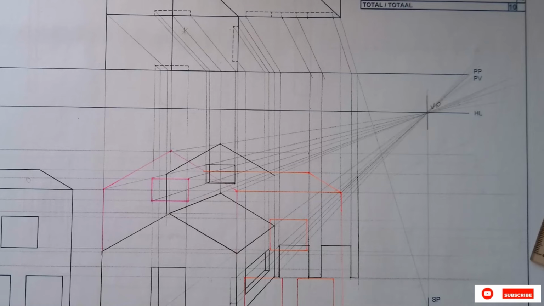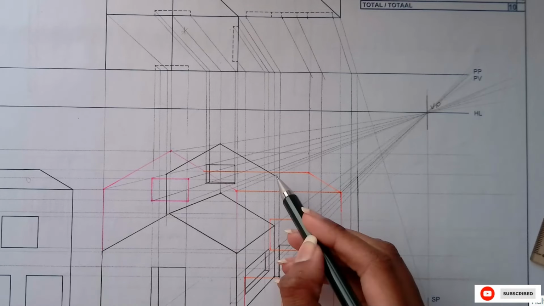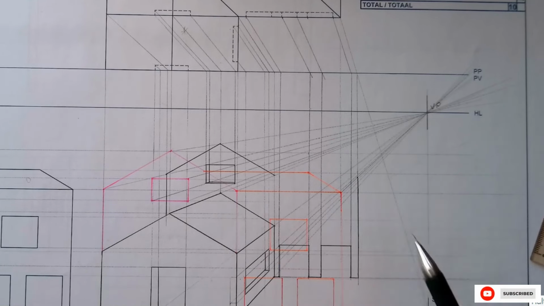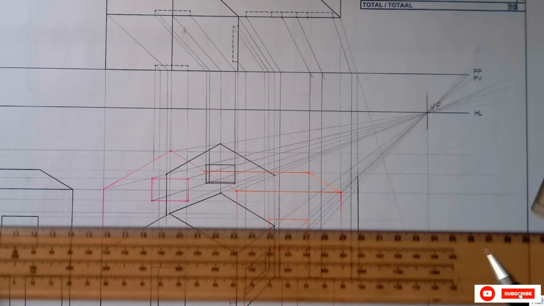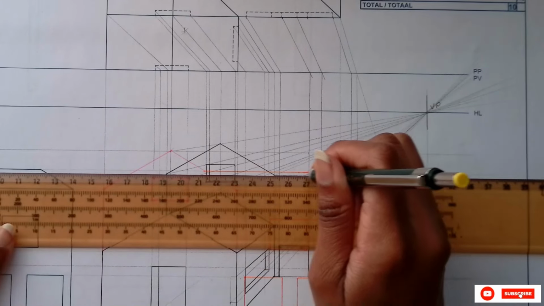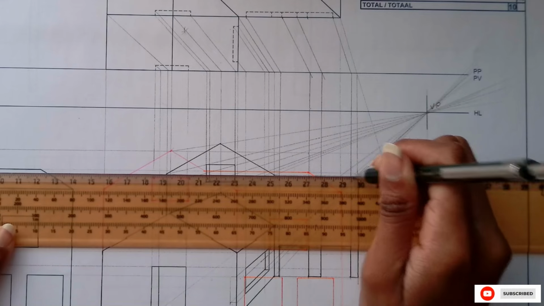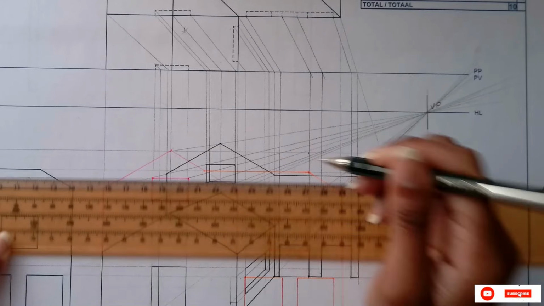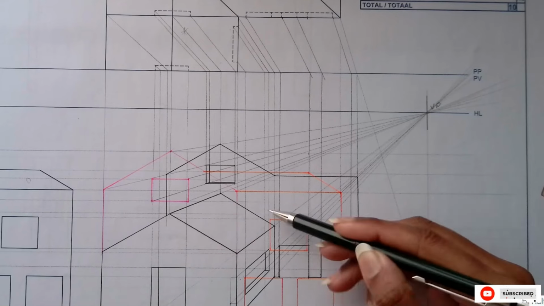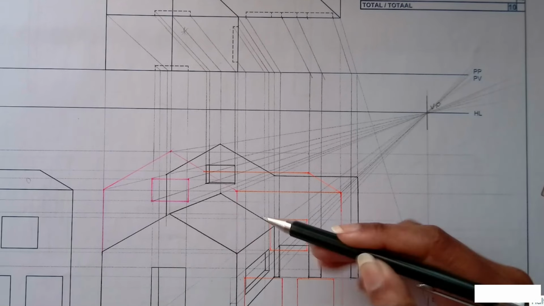And that means this piece will then go and join it. They should be in line. So you can see that our house is coming. Now for this window, we have to take all 4 points just like we did for this one.